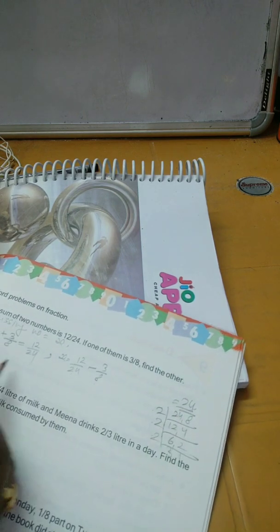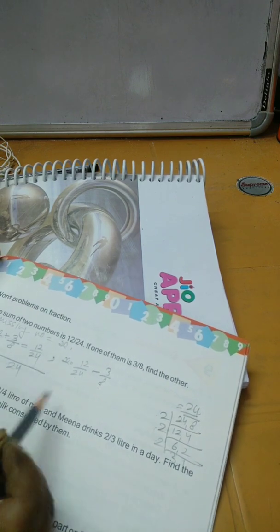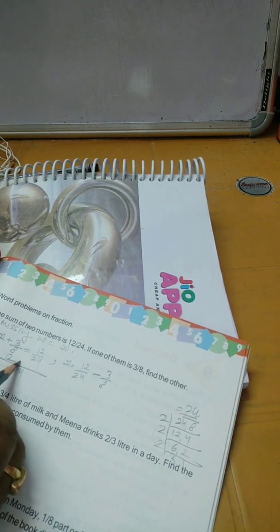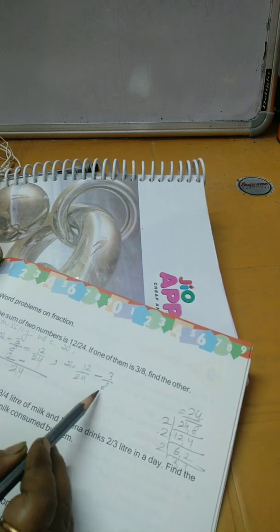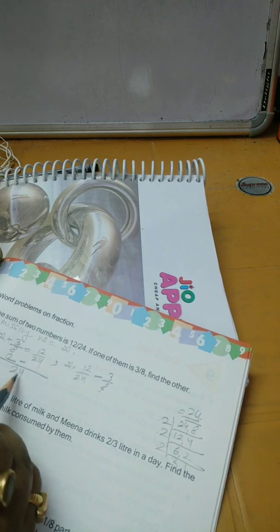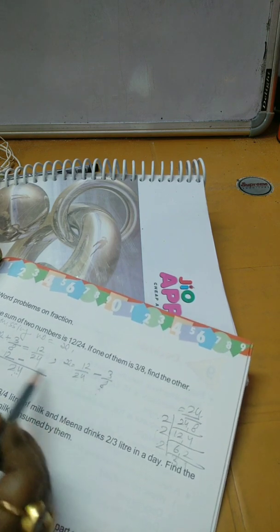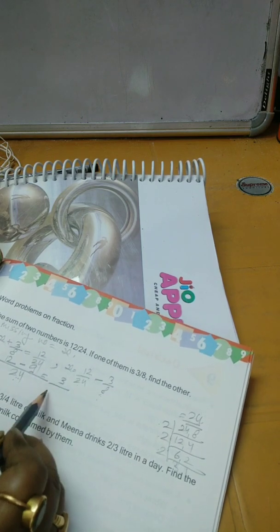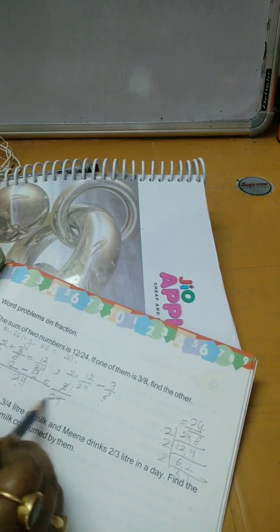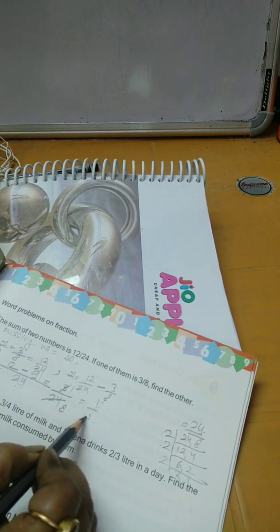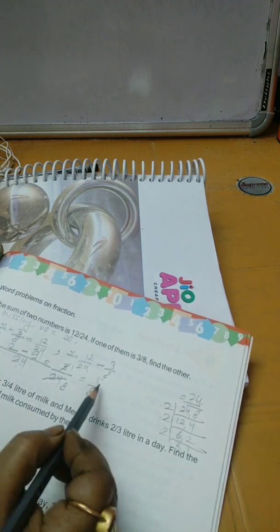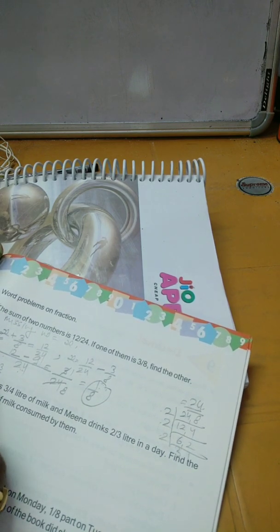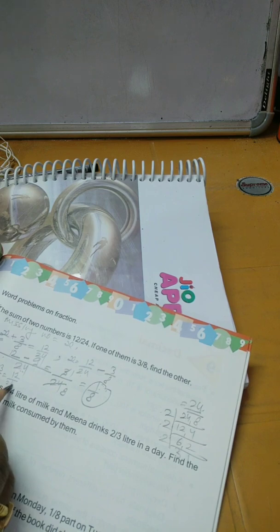So LCM is 24. Now 24 divided by 24, 1 12s are 12 minus, 24 divided by 8, it is 3 times, 3 3s are 9. So you subtract 9 from 12. How much? 3/24. So 3 1s are 3, 3 8s are 24. So this is 1/8. So this is the number which was missing. Means 1/8 plus 3/8 is 12/24.